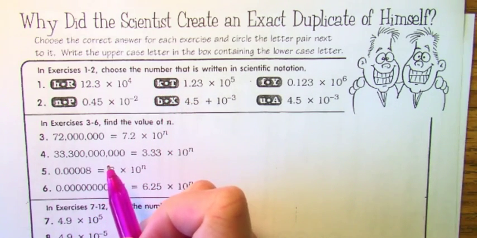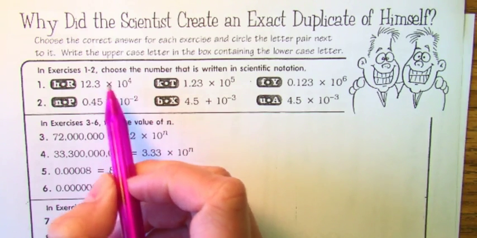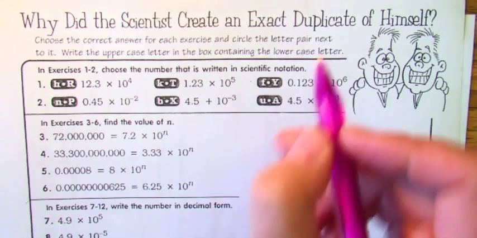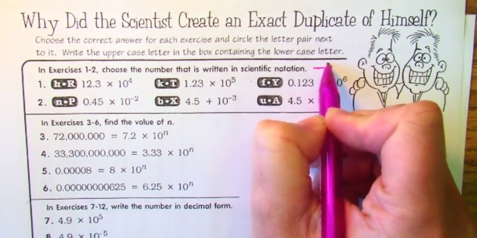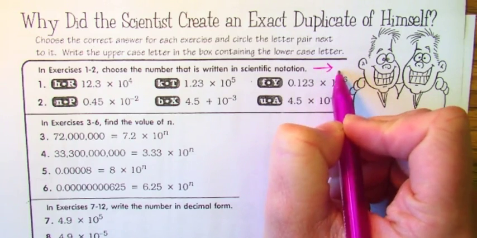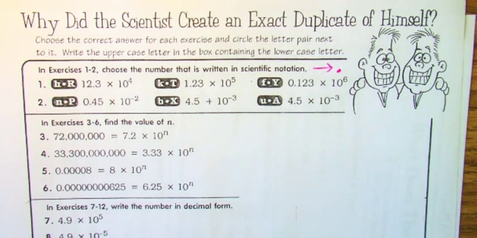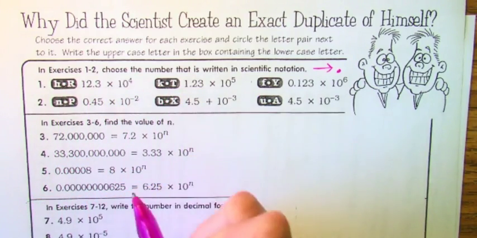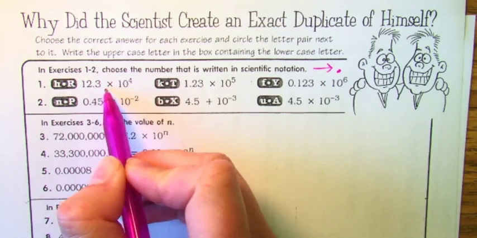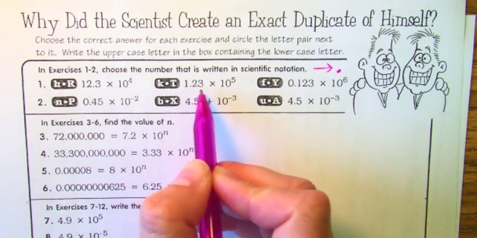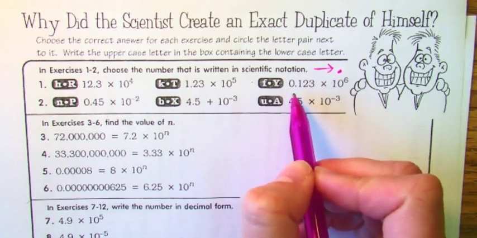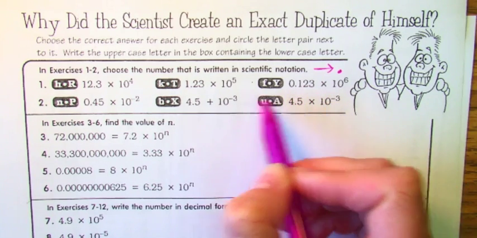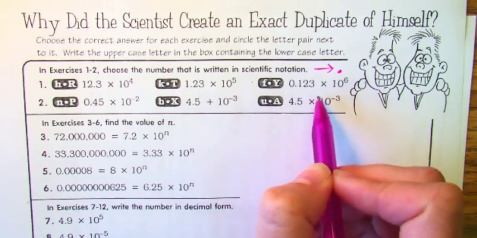If you remember, to be in scientific notation, the decimal has to be behind the first number that's not a 0, and we read left to right. So when I say behind, I mean it needs to be on this side of the number. Look at these 3 examples for number 1. We have 12.3 times 10 to the 4th, 1.23 times 10 to the 5th, or 123 thousandths times 10 to the 6th. Which one of these would be in scientific notation?